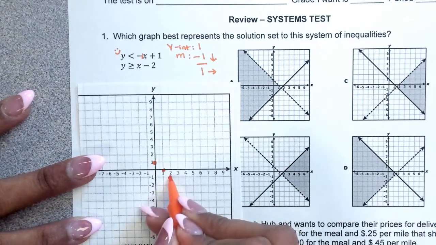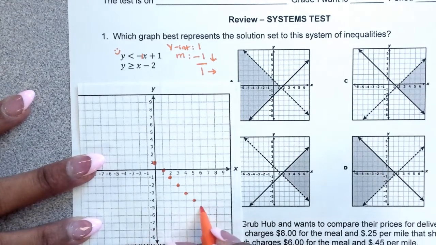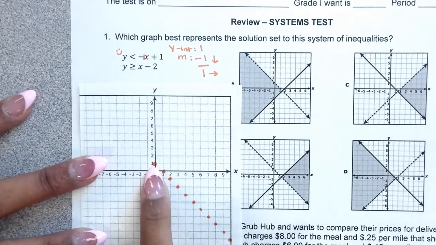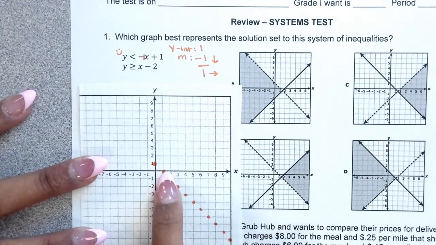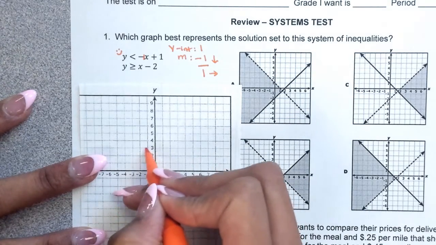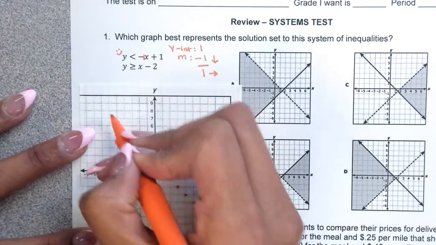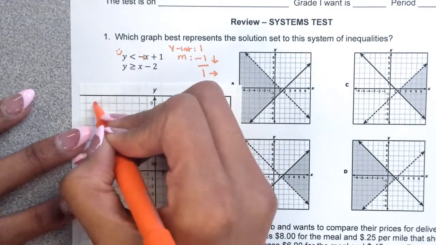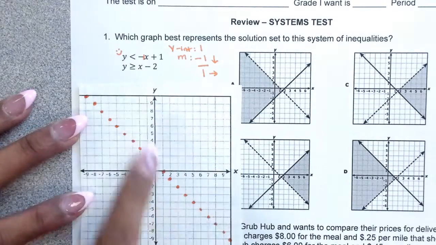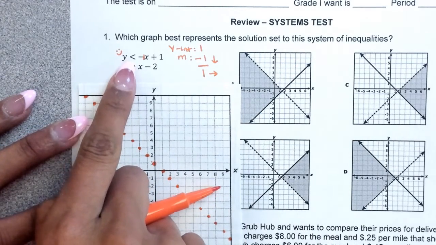Down 1, right 1. And we're going to keep going using this pattern until you can't go anymore. Once I run out of room, we're going to go back to the beginning and go the opposite way. Instead of going down and right, we're going to go up and left. So up 1, left 1. Up 1, left 1. And you're going to keep going until you make the perfect line. And we can't connect them just yet because we're dealing with inequalities. So this means dashed, solid, and we're shading above or below.